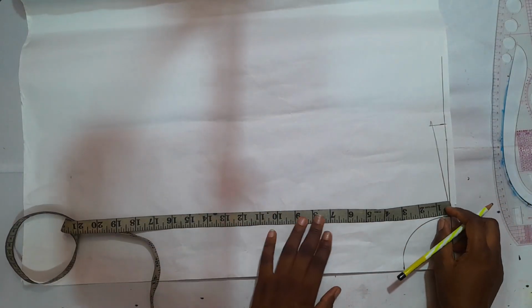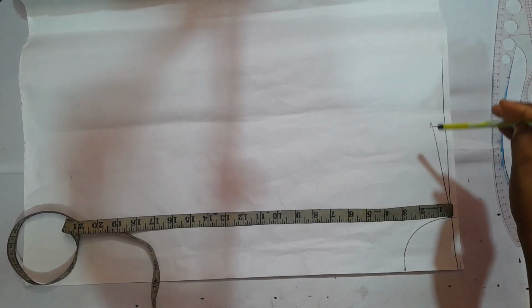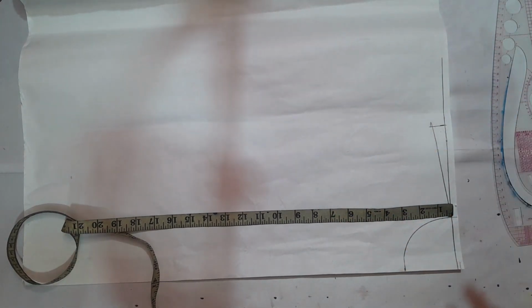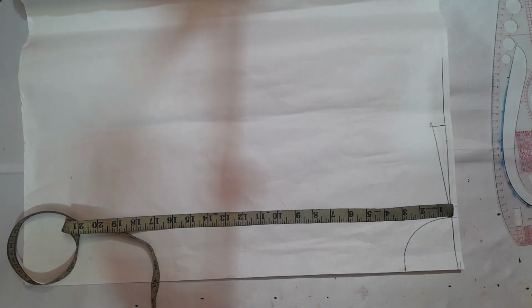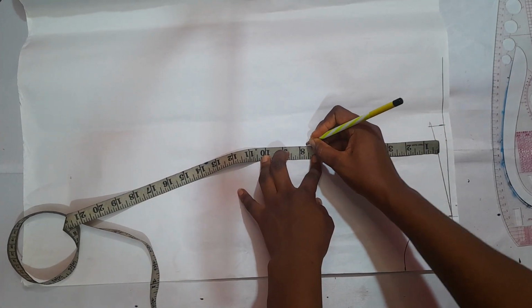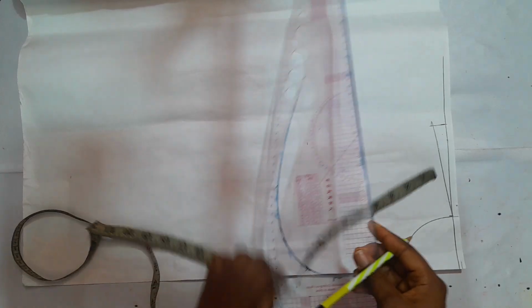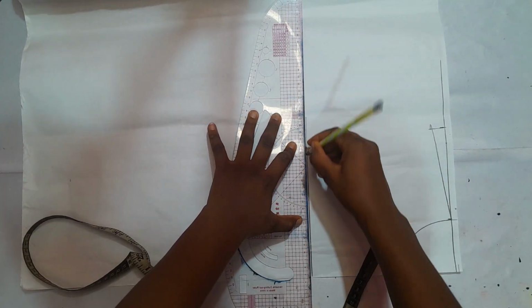Okay guys, so from here now, you want to go ahead and mark out your armhole line. For my armhole line, to get that, you can either measure around your armhole and divide that by 2, or you can divide your bust measurement by 6. When you divide your bust measurement by 6, you add 1.5 inches to it, and that's how you get your armhole line. So for mine, I'm going to be using 7.6 because that's my own. So just go ahead and do your own math. So now I'm just going to draw a straight line at this point, and this is my armhole line.